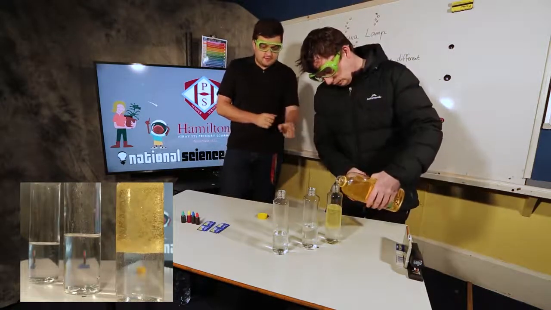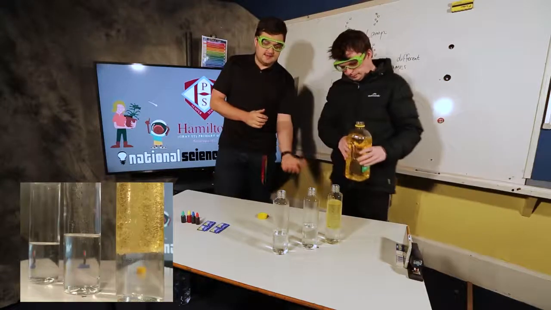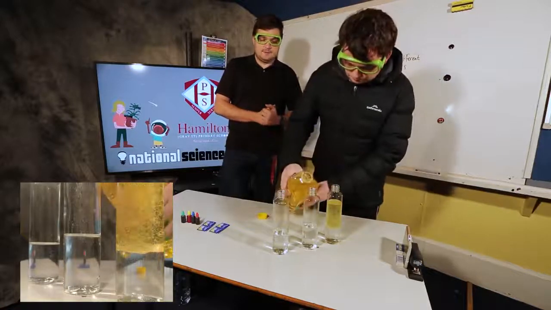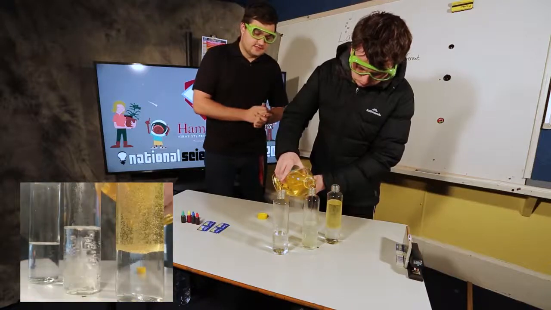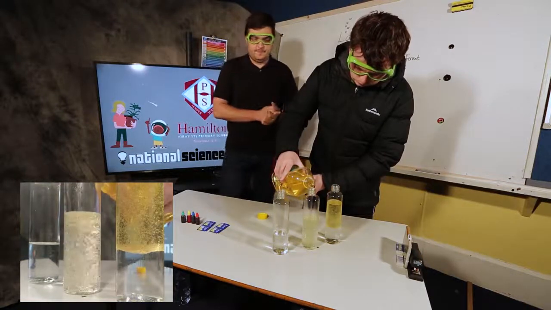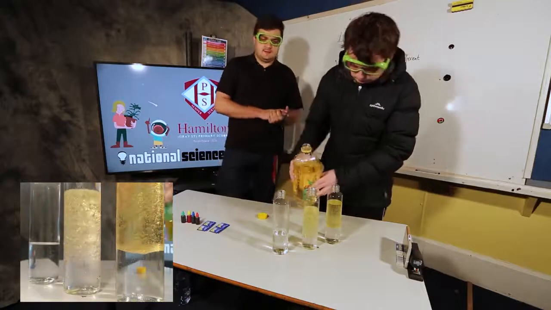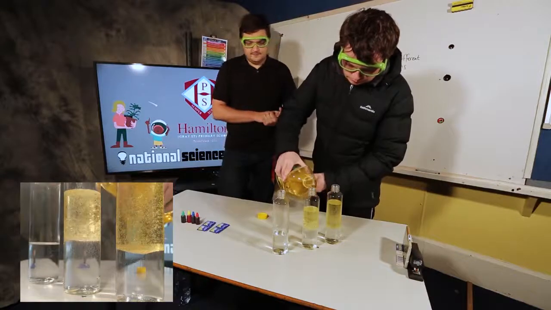Now we can see already in there that the water has immediately sunk below the oil, and that's because the water is heavier than the oil. And you can see that none of it has mixed in there. There's a lot of air bubbles, which are slowly filtering to the top. Now, we are roughly halfway through making our lava lamp. A bit more to make it the same as the other one.